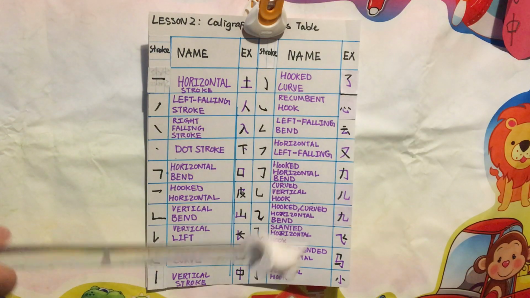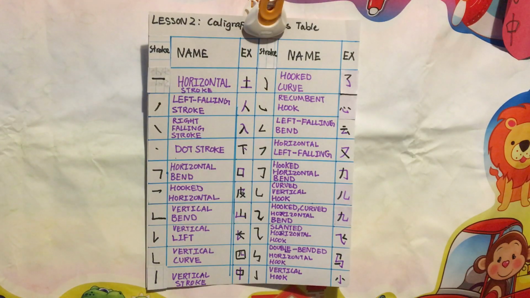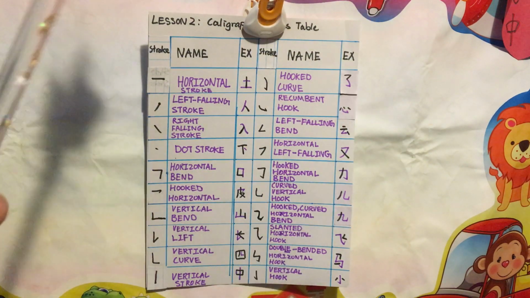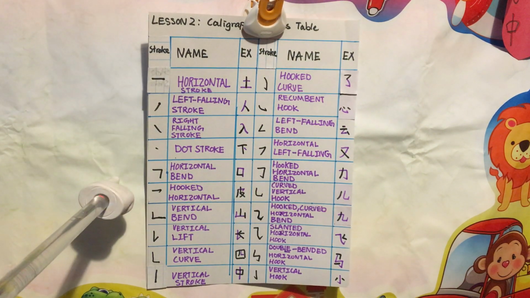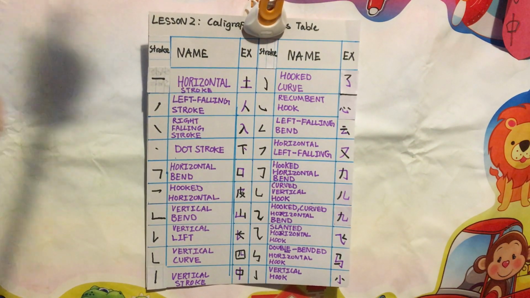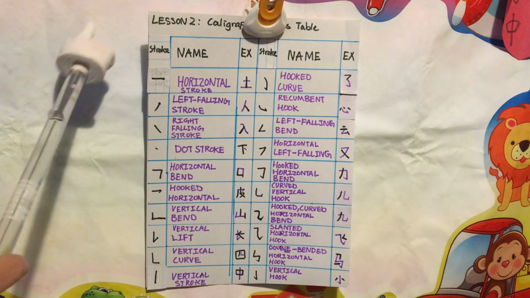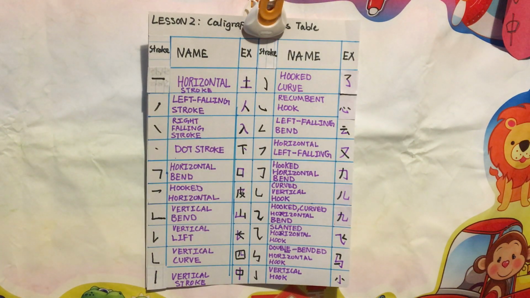Congratulations, you have made it to the last stroke for today. It is called the vertical hook. It is a simple vertical stroke with a hook. The example is 小, which means small. 小.